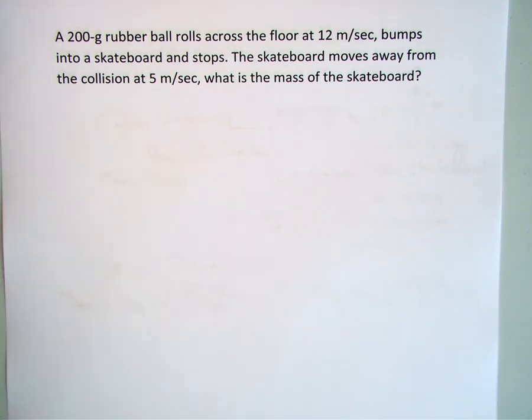Okay, we've talked about momentum and the conservation of momentum, and we've worked a sample problem where we talked about a plastic collision or an inelastic collision where the two masses don't bounce off each other, they stick together and move off as one solid object. Well, there's another type of collision called an elastic collision where two or more objects bump into each other, energy is transferred, momentum is transferred, and they move off separately. So let's take a look at working one of those problems.